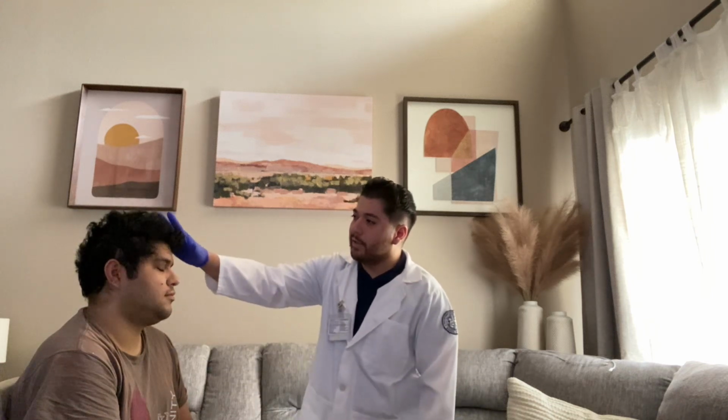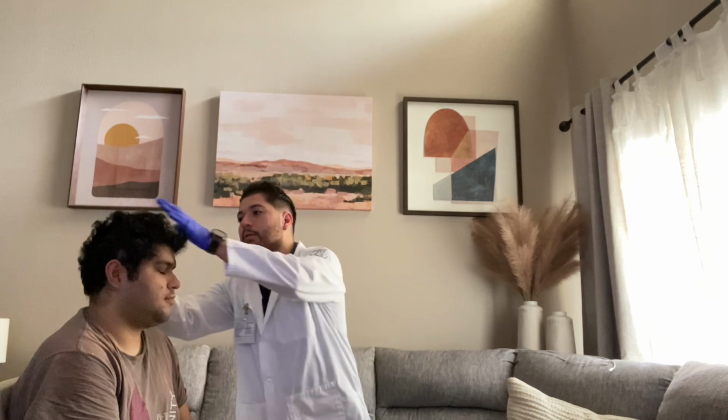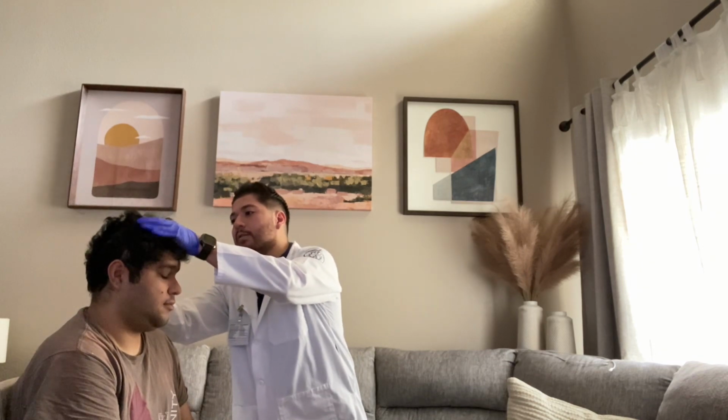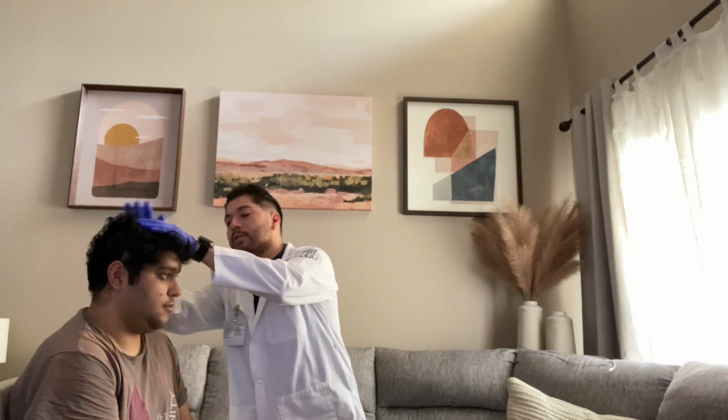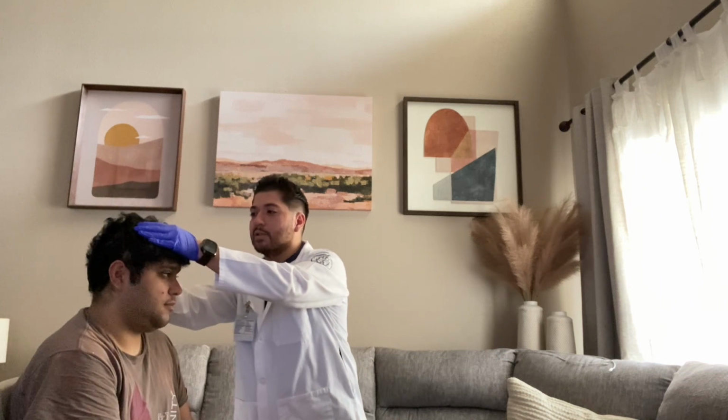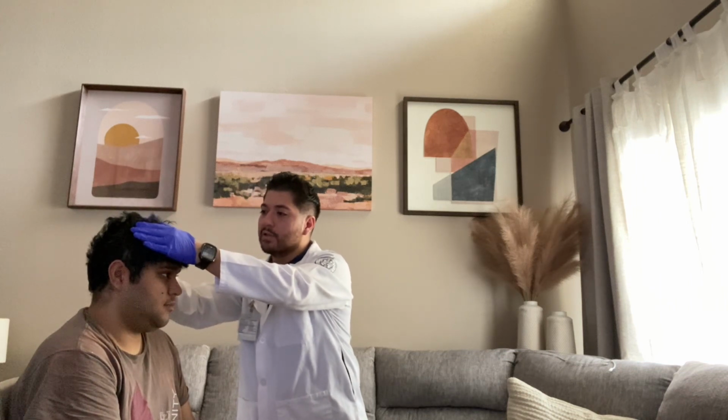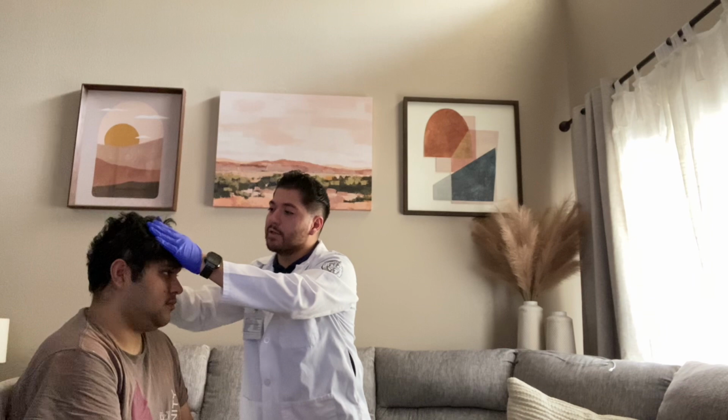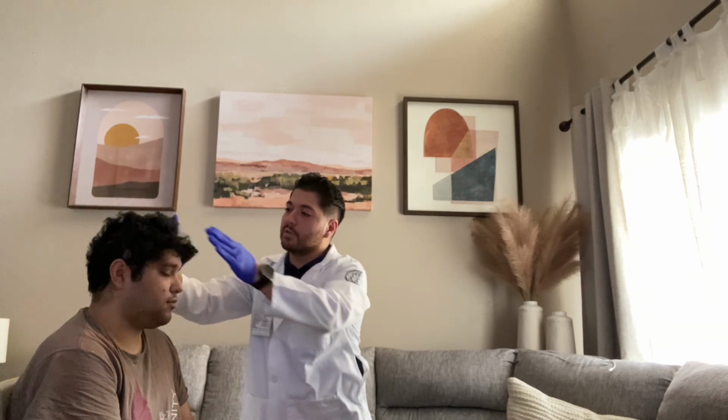So we're gonna start with the head and neck, and we're gonna start by looking at the head and the hair, the scalp, looking for any hair loss and looking for any skull abnormalities such as indentations or deformities. We wanna look at the scalp for any lesions or moles.